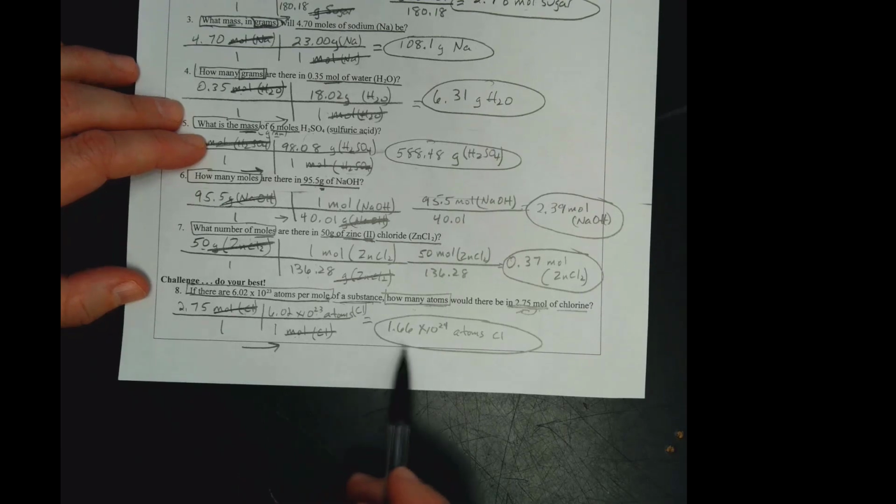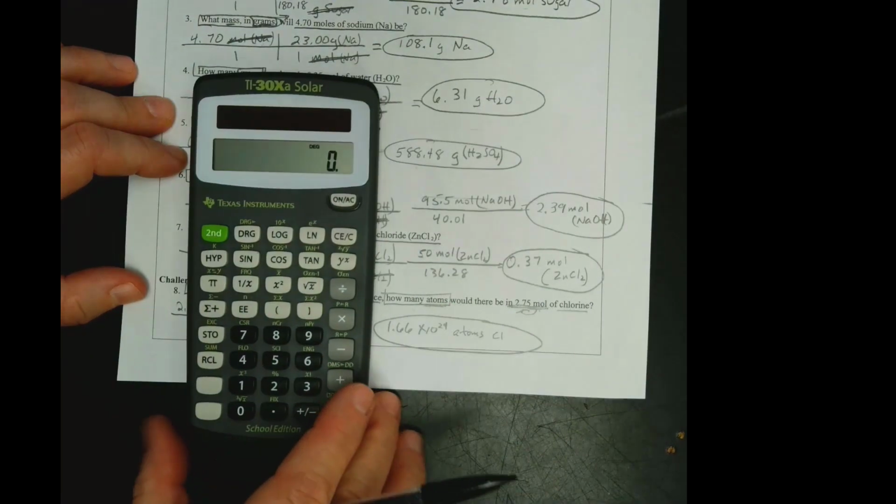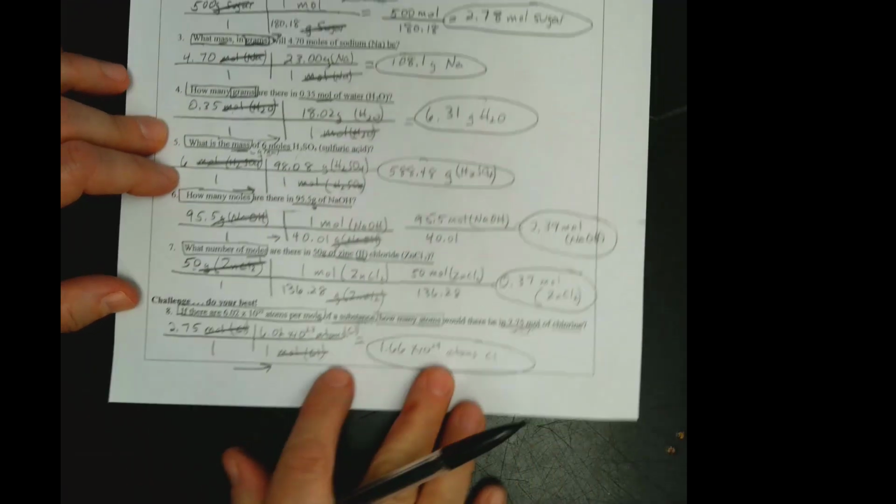If I have 2.75 moles of chlorine, as long as I keep my head and remember that 1 mole of chlorine is the same as saying 6.02 times 10 to the 23rd atoms, then it's just a matter of setting up your T-chart, canceling out your units, doing the math and coming up with your answer, and just remembering how to use your calculator to deal with a quantity times an exponent. Okay? So there you go.